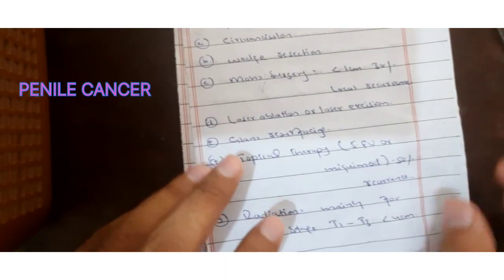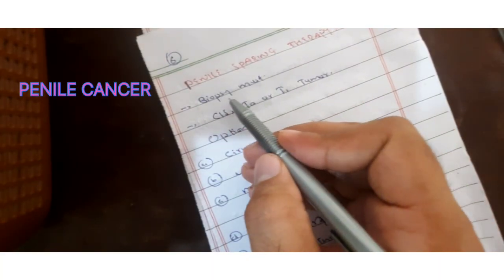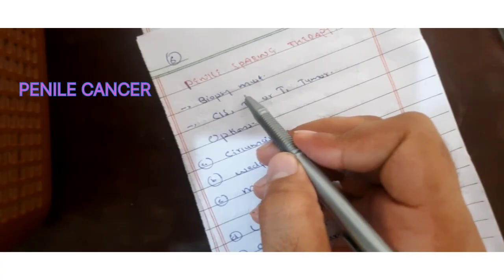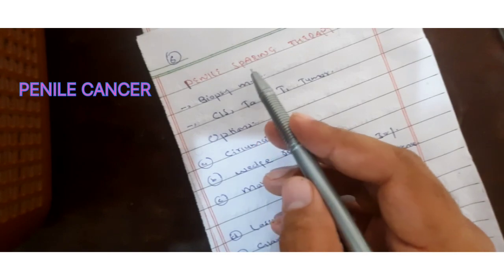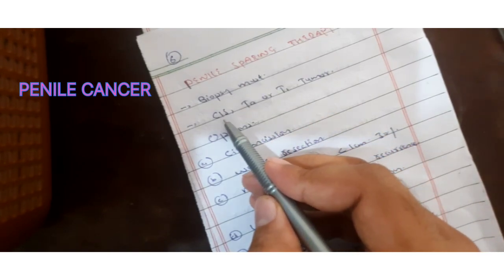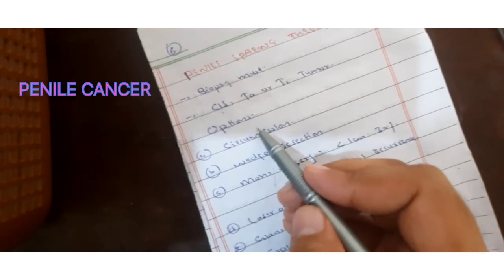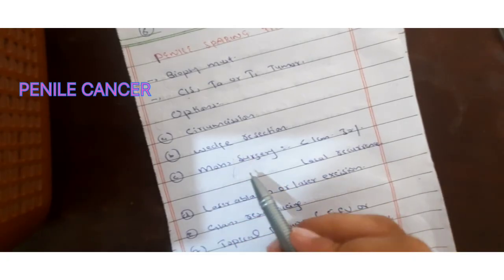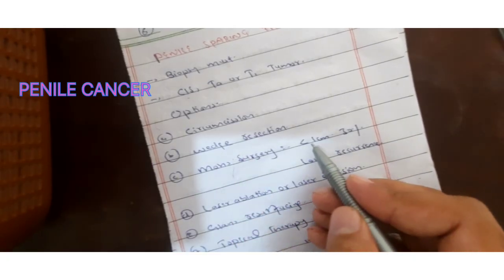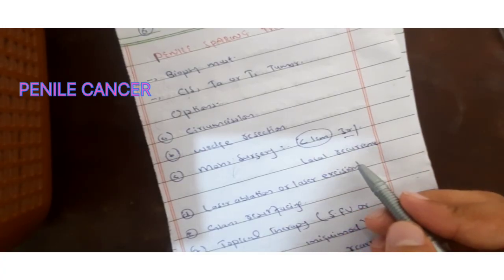Then we have penile sparing therapy as well. Before embarking on penile sparing therapy, we must do a biopsy first to confirm the diagnosis and to know about the depth of invasion. This penile sparing therapy is only indicated when we have CIS, Ta or T1 tumors. Options include circumcision, wedge resection, and Mohs surgery. Mohs is indicated when the tumor is less than 1 centimeter in size, and there is a 30% local recurrence rate.